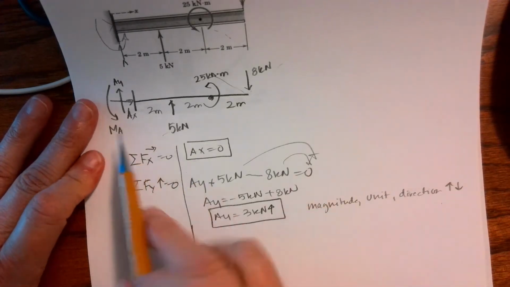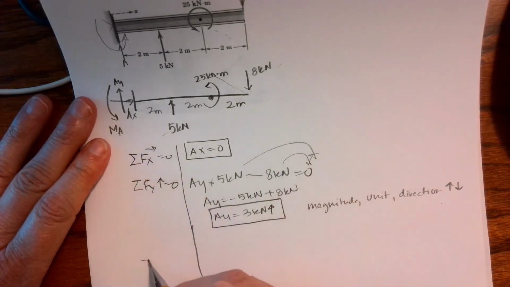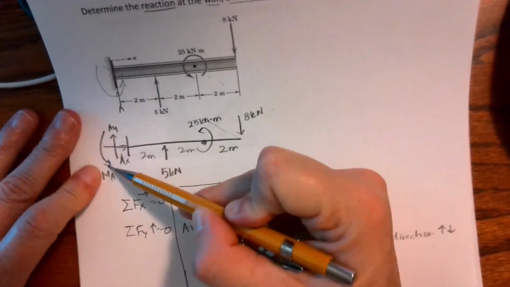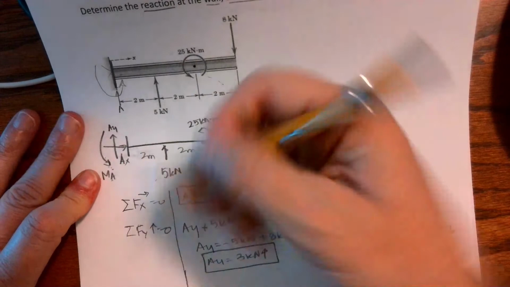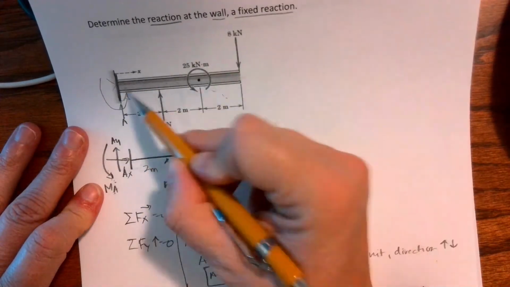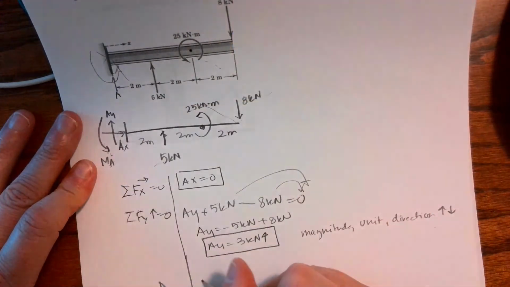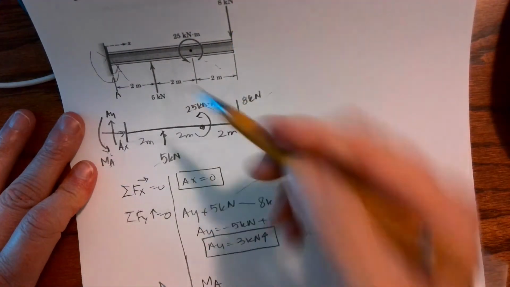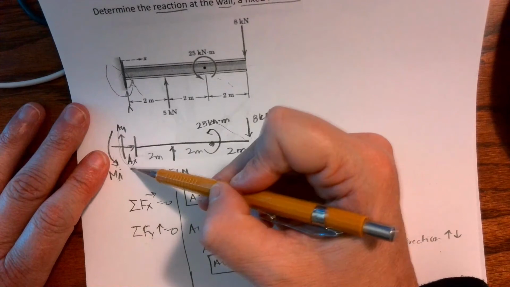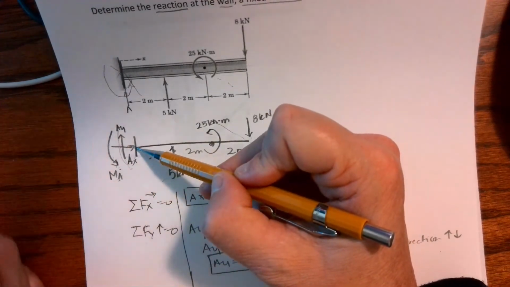Now, we need to calculate this moment that's applied here at the wall. So we have sum of the moments, and we're going to call it at A for now. We're going to sum the moments at A. If I start at the wall, I do have a resisting moment that's keeping this system from hinging down, and I have it right-hand rule positive, so I have moment at A. The X and Y components are acting at A. They are not a distance away.